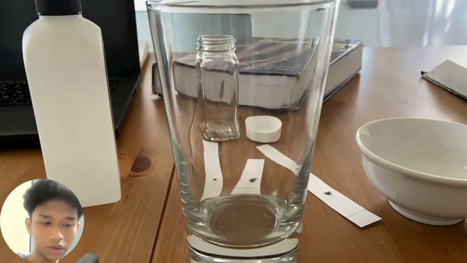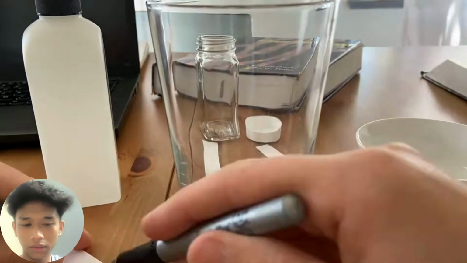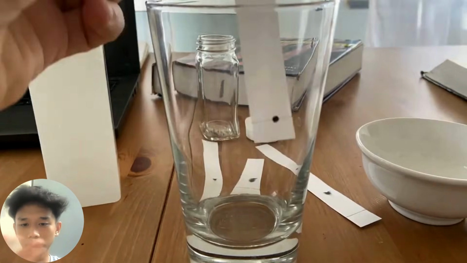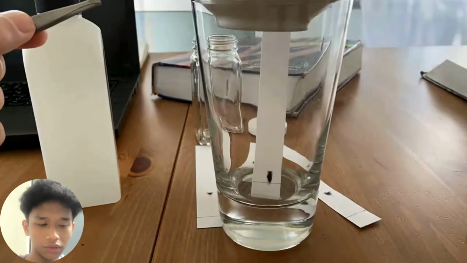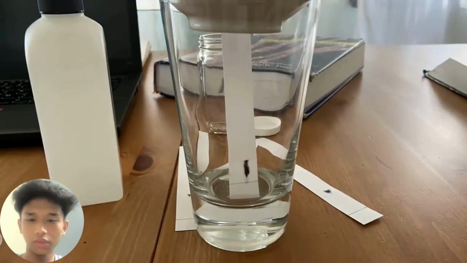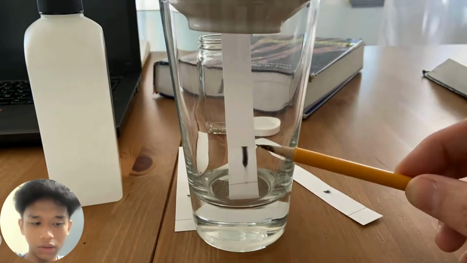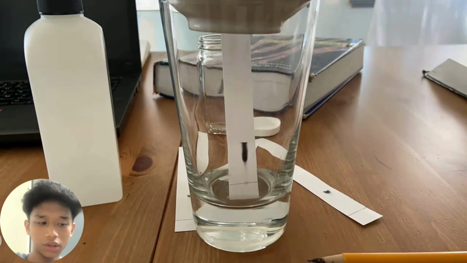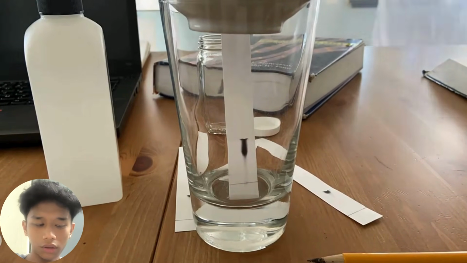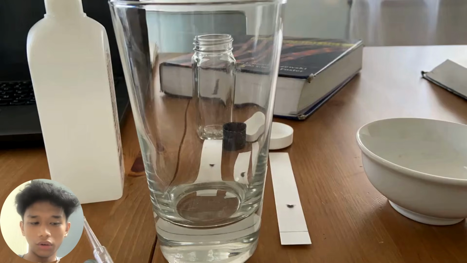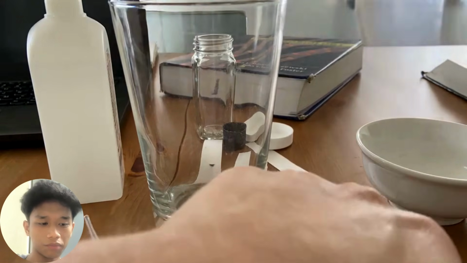And then we have the third basic property, which is absorption or partition. Absorption chromatography is like TLC, which is thin layer chromatography. And then we have partition chromatography, which is paper chromatography. And then lastly, we have the Rf value or the retention time.